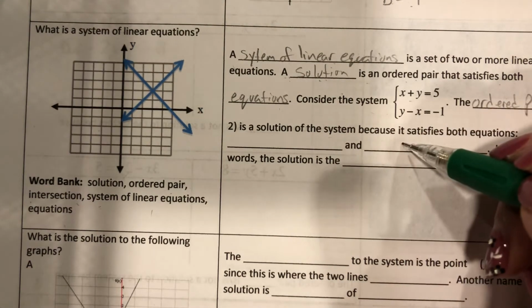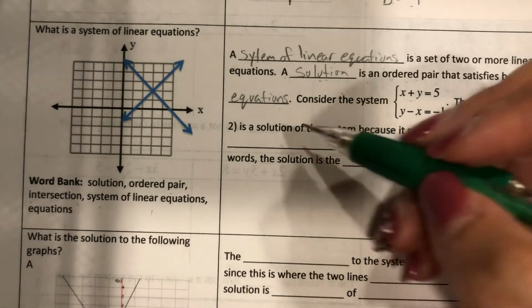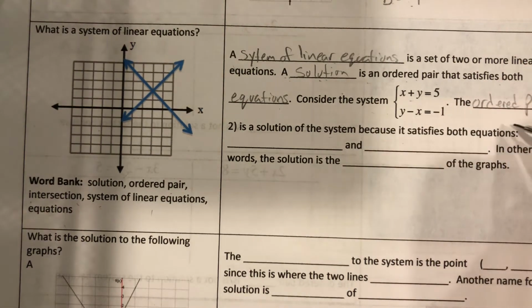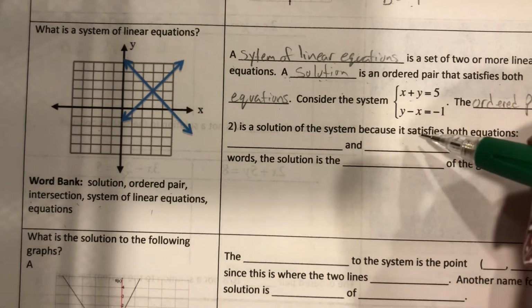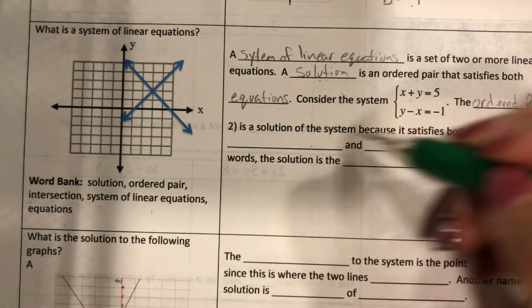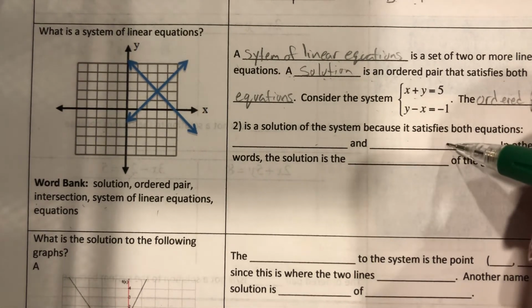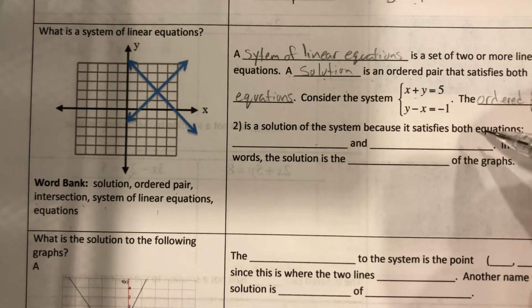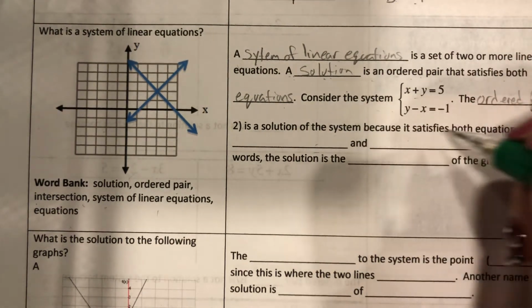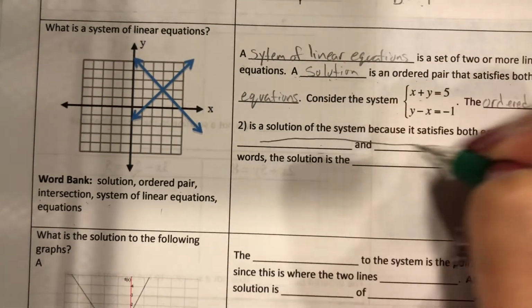For this next one, I'm not 100% sure. The ordered pair is a solution of system of equation and satisfy both equations. I think this is supposed to be intersection and solution. I don't know why there's two. So I'm going to skip this.